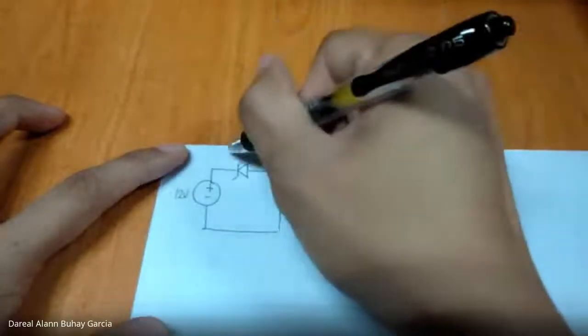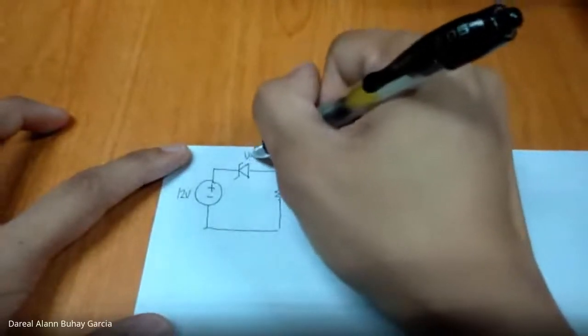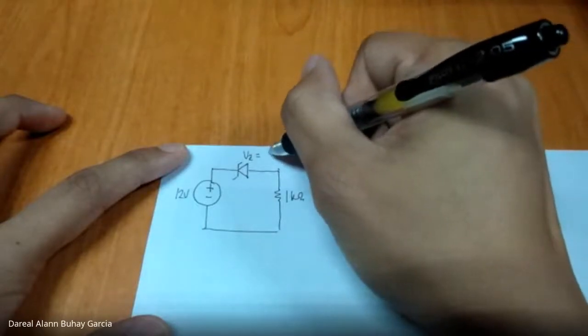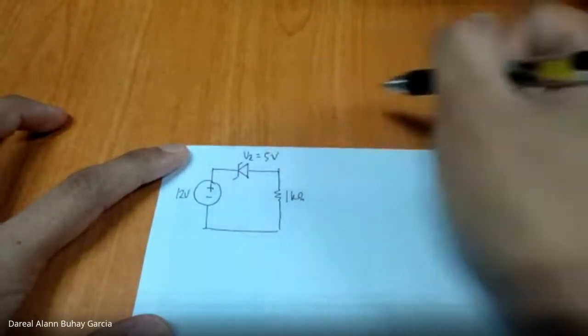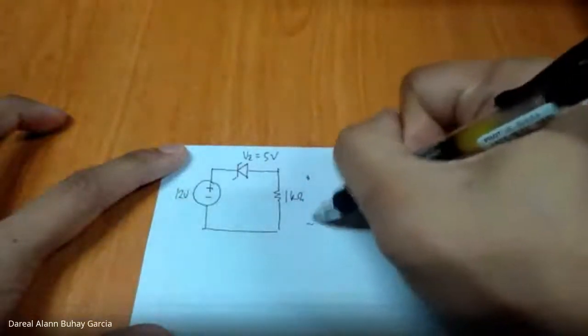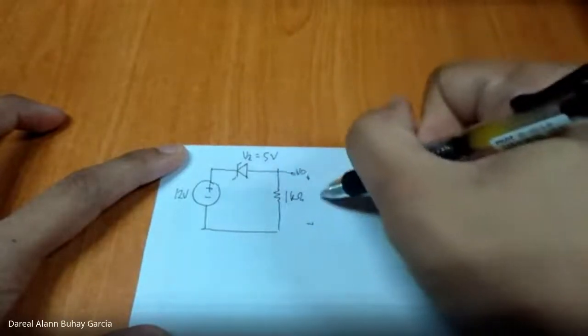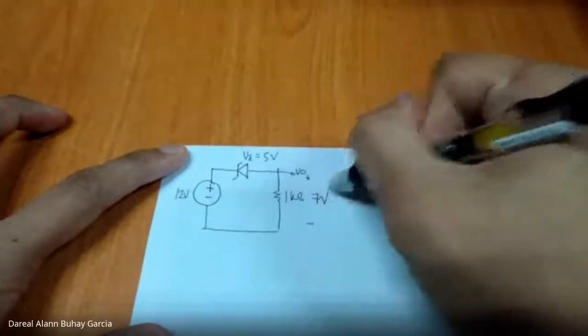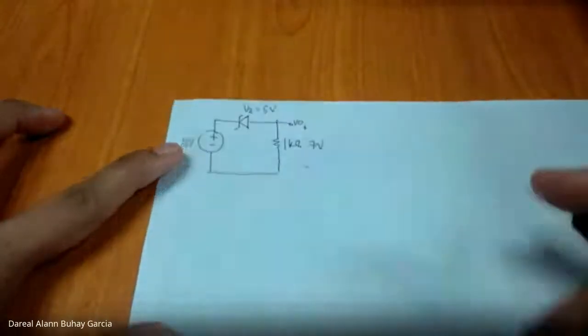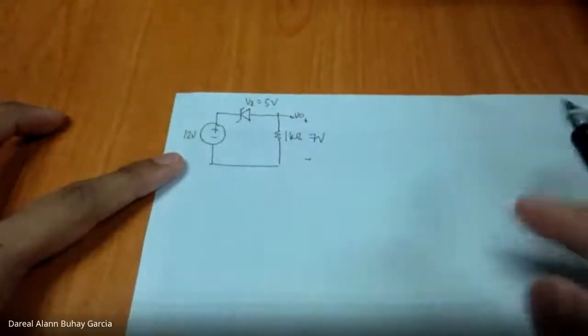And the VZ, the Zener voltage, is equal to 5 volts, for example. So the same, we subtract, such that VO is equal to 7 volts. So that's it, for a series circuit.